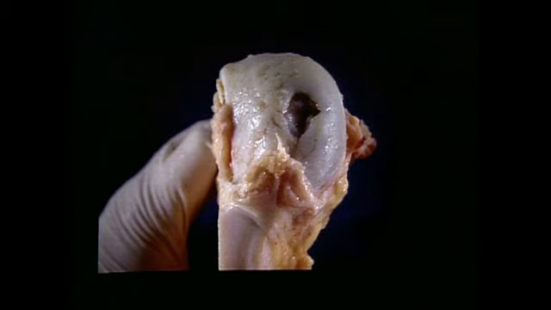The clefting goes all the way through the articular cartilage into the epiphyseal cartilage as well, and one can expect an osteitis from such a process to develop in the epiphysis.